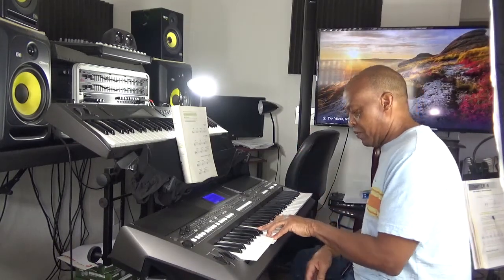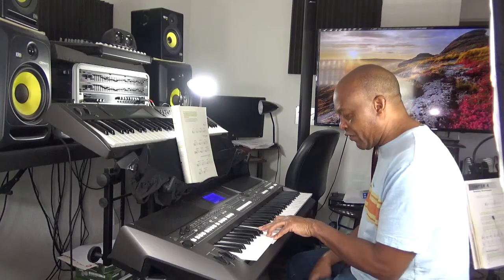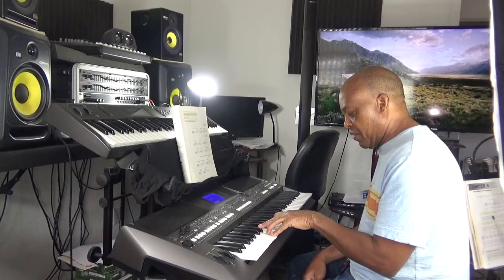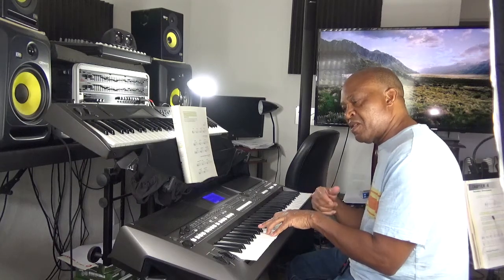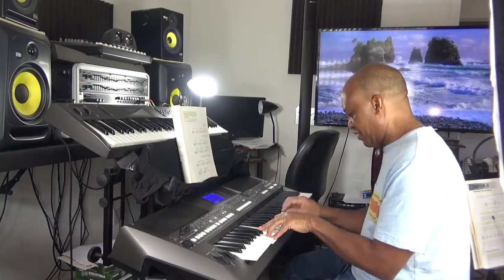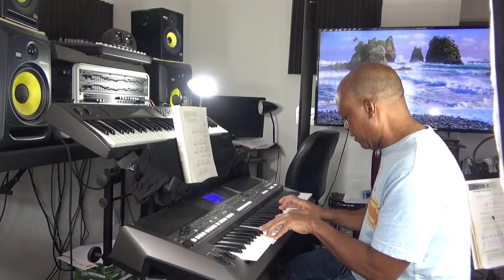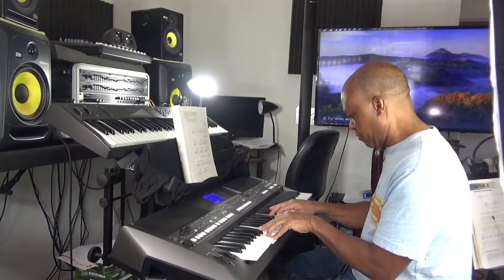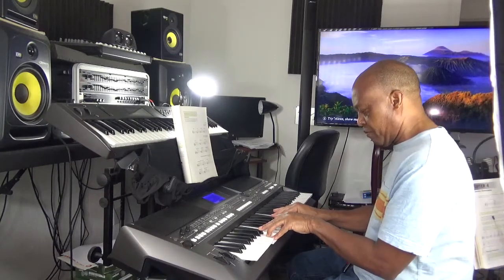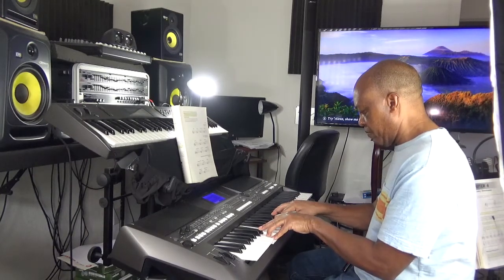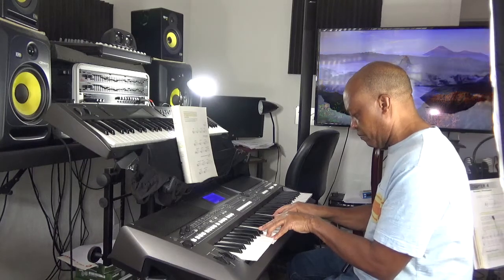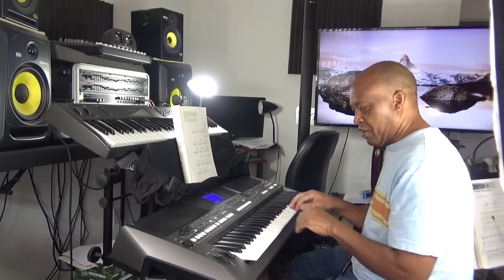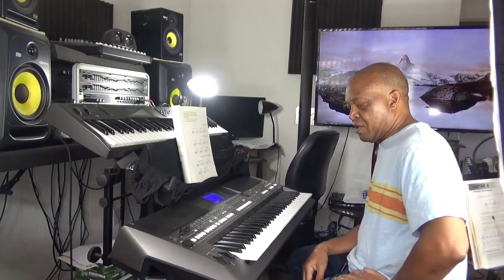So now I have C minor 6/9. Okay, see, that's a nice chord.